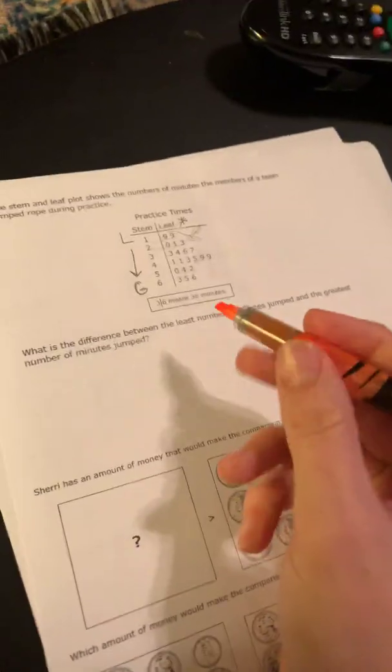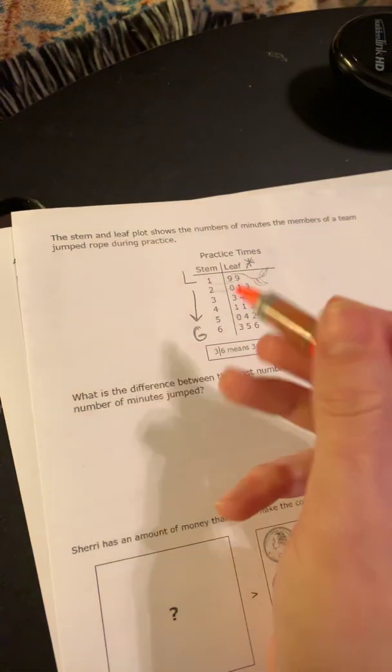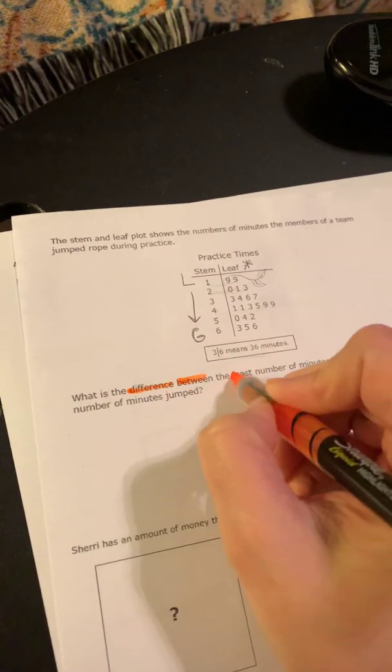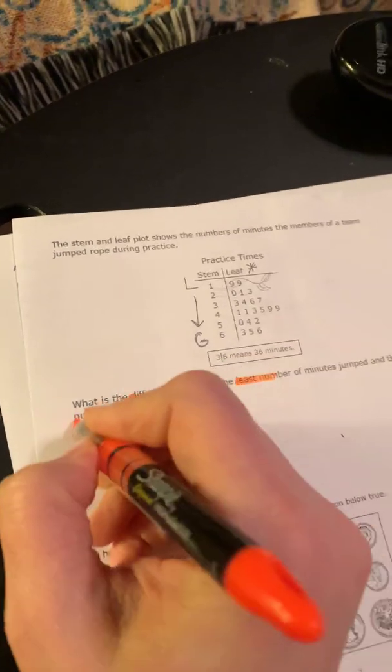So frequency. All right, look below. I want y'all to scan the question, and I would tell the kids that. I often tell them that after we've done a few together, especially this time of year. All right, what should I highlight? What am I summarizing? Good, I want a difference between what? Least number, greatest number.